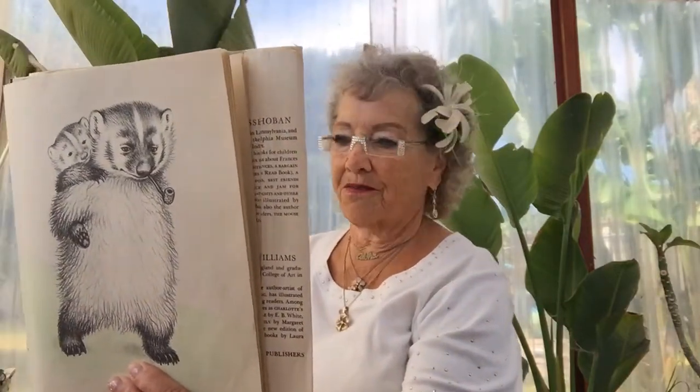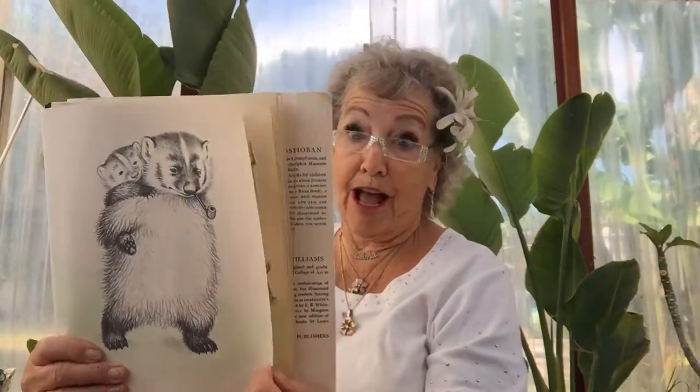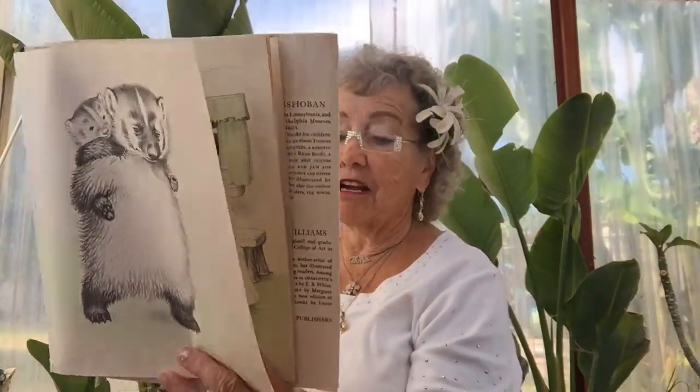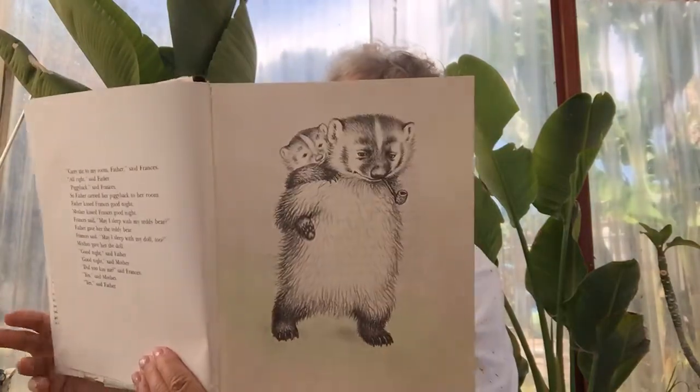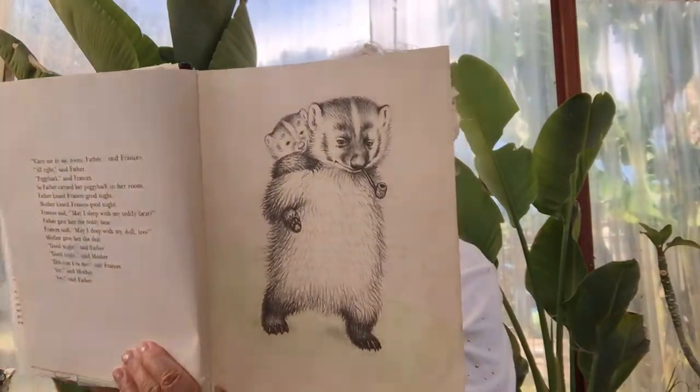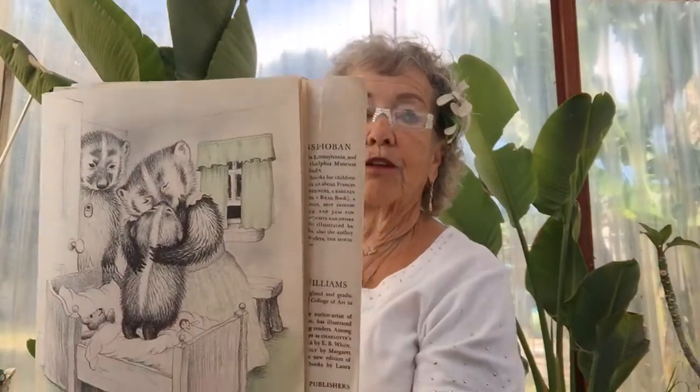May I sleep with my teddy bear? Father gave her the teddy bear. May I sleep with my doll too? Mother gave her the doll. Good night, Francis. Good night, dear. Did you kiss me? Yes, Francis. Kiss me again. All right. Father kissed her again. Mother kissed her again. And they closed the door. May I have my door open just a little? Good night, Francis. Good night, Francis. Good night. Francis couldn't sleep, though.